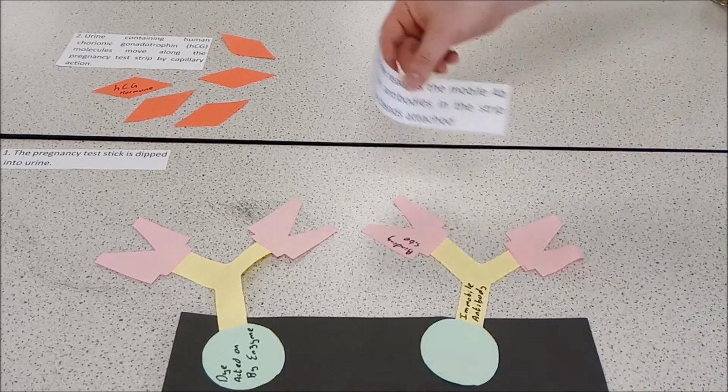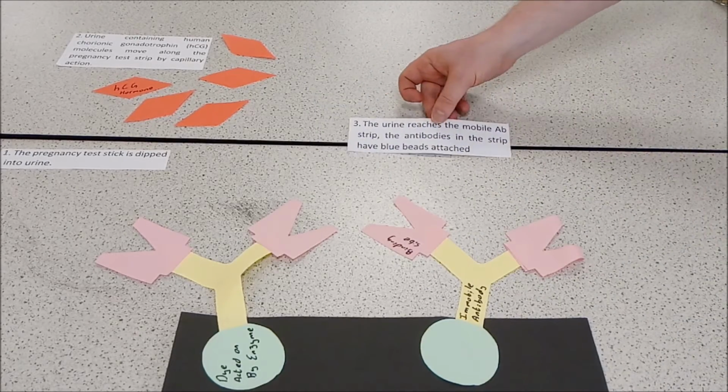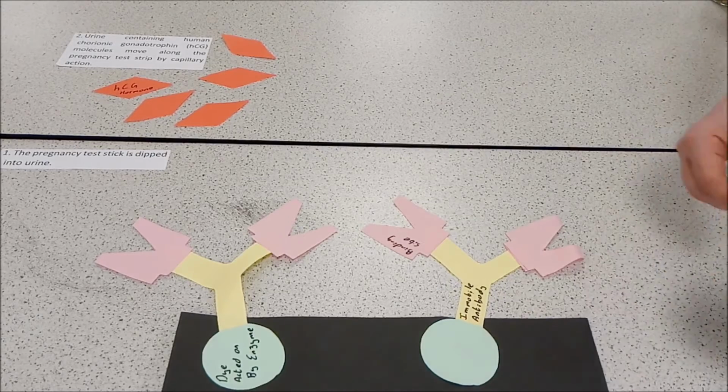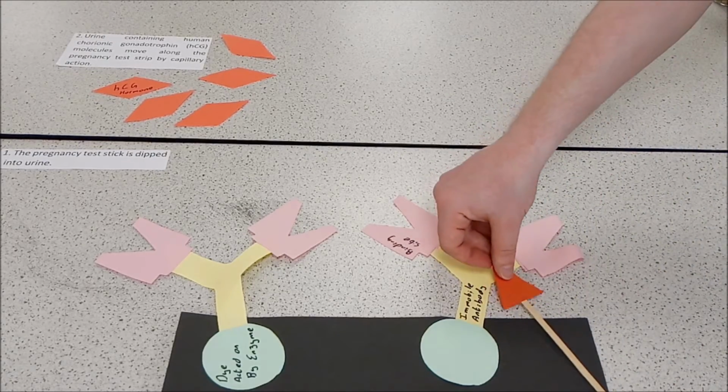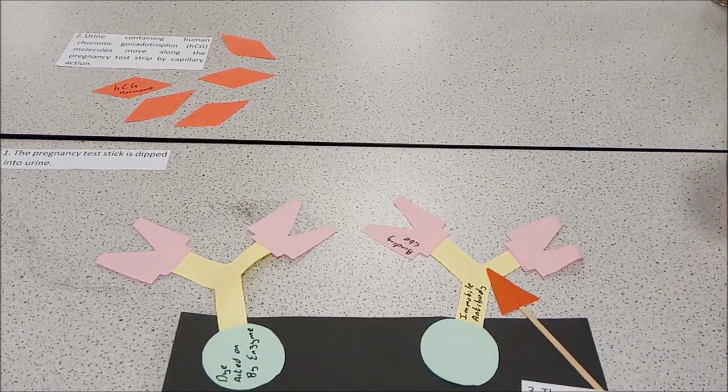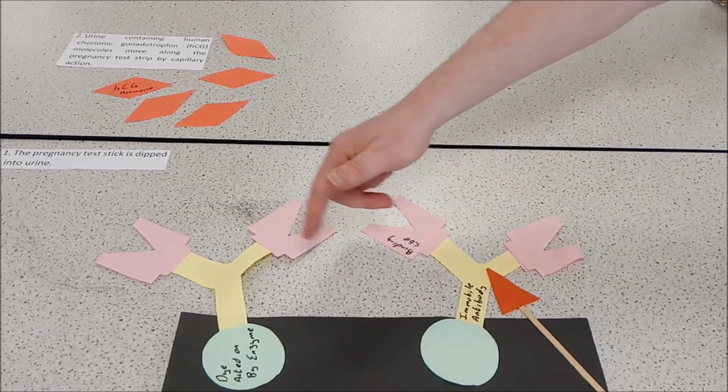Right, the third stage is that the urine is going to reach the mobile antibodies in the strip, right, and not the immobile ones.